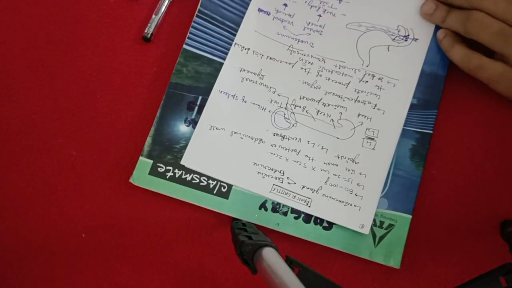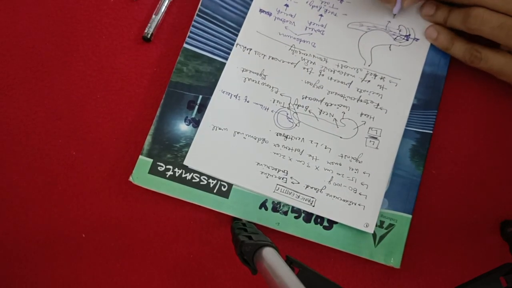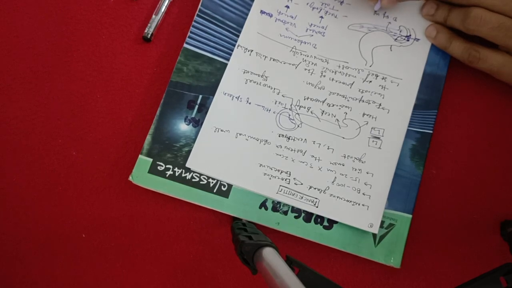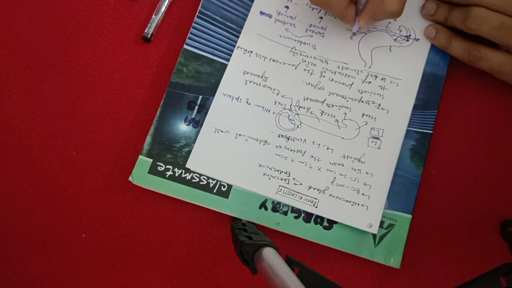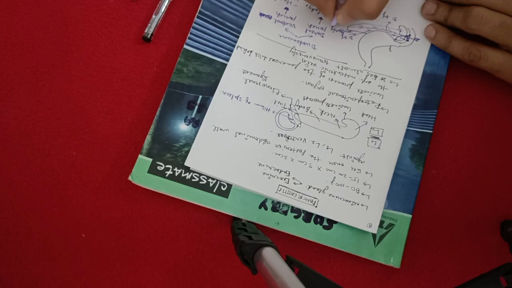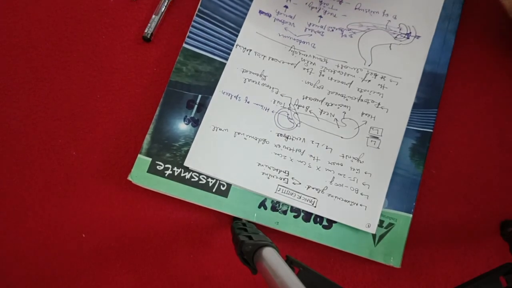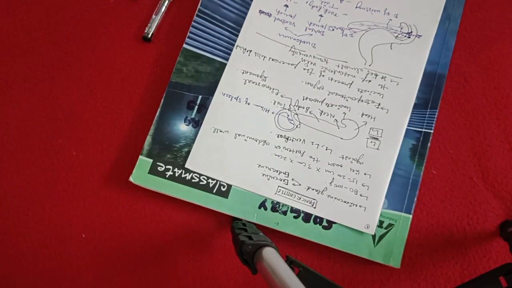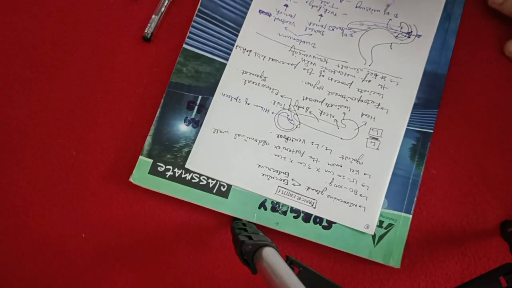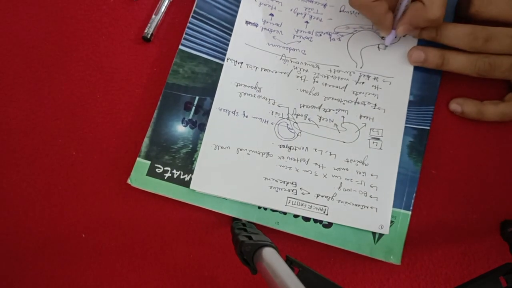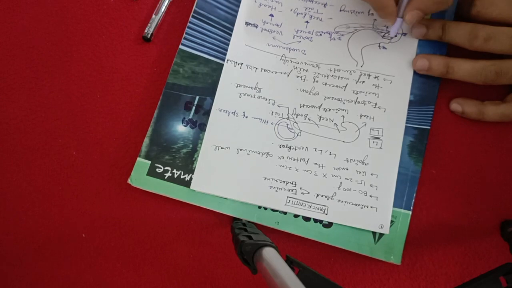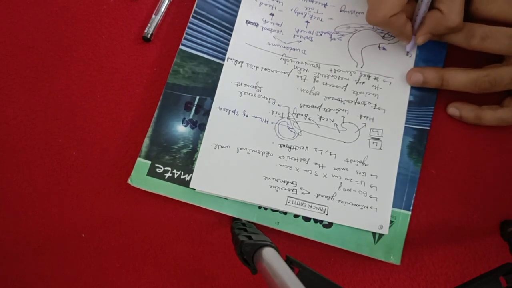Let me label it here also: the duct of Wirsung, the duct of Santorini, and this is the common bile duct.